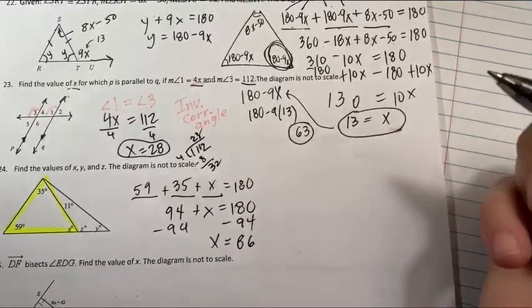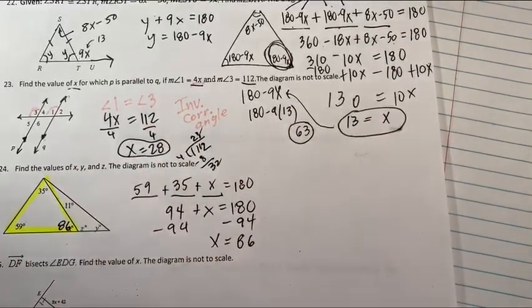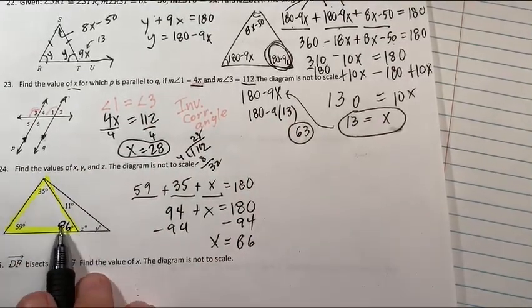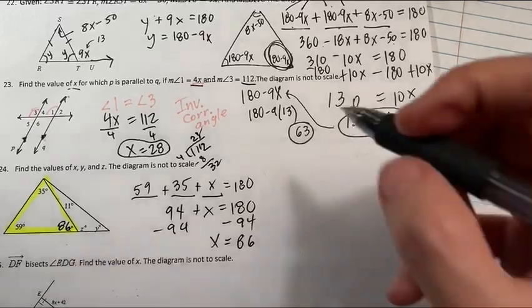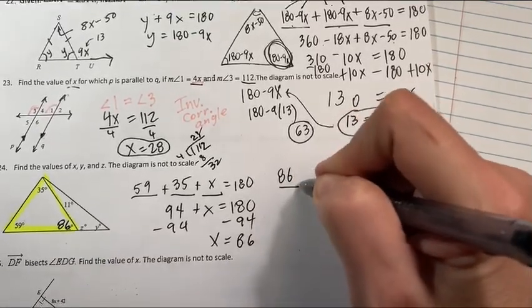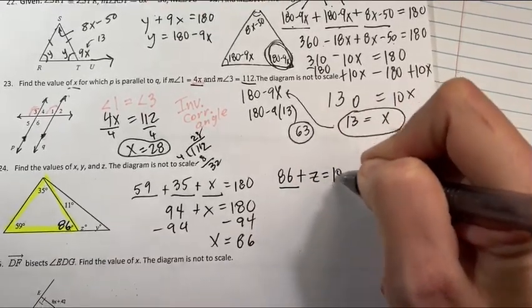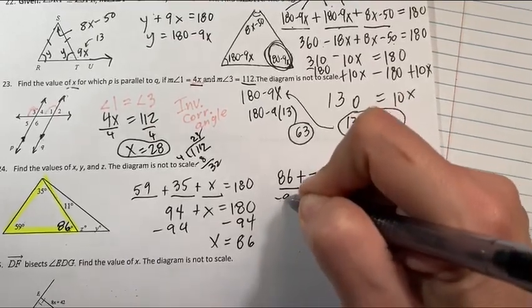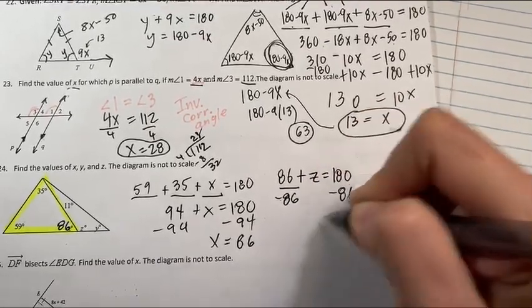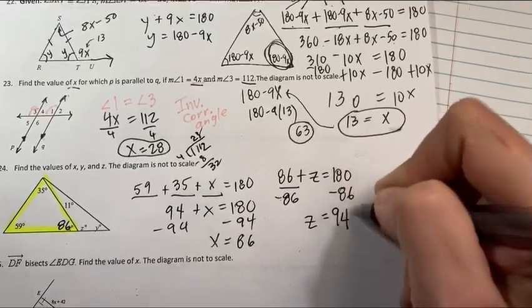All right, we get 86. Now back in our picture, that's 86. Notice Z and 86 make a straight line, so they also have to add up to 180. So we get Z is equal to 94.